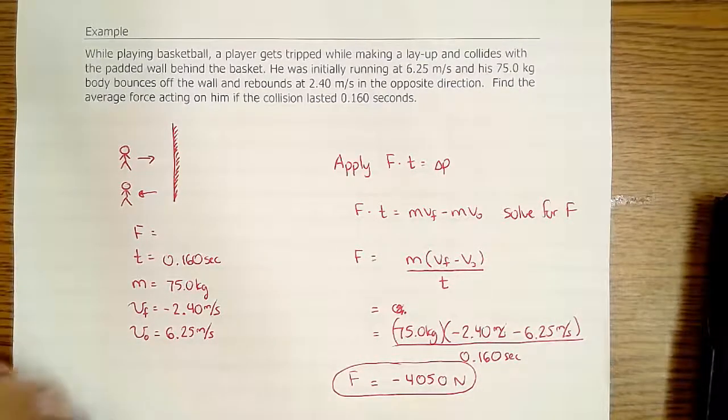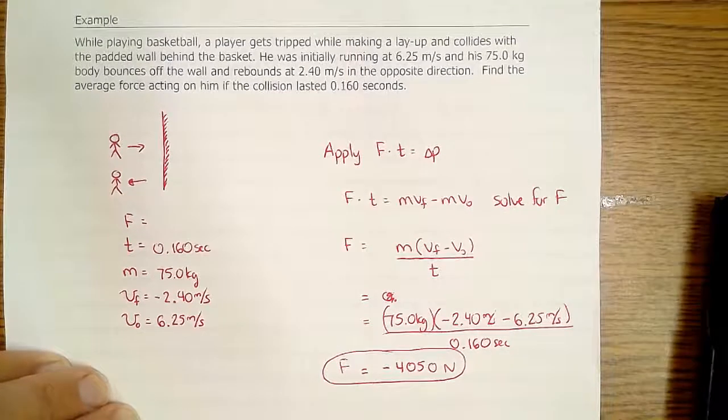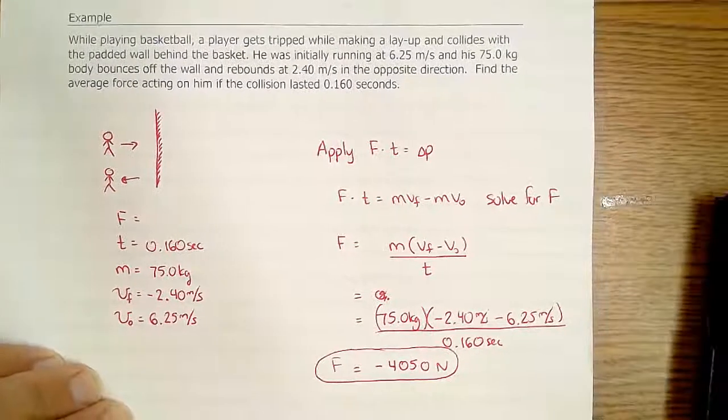Okay. Now, sometimes we will just ask for the magnitude of the force. The magnitude of the force just means how big is the force. And in that case, you're just taking the absolute value. You're just asking how big is the force, not what direction it's going in. So in that case, I would just report the answer without a sign.